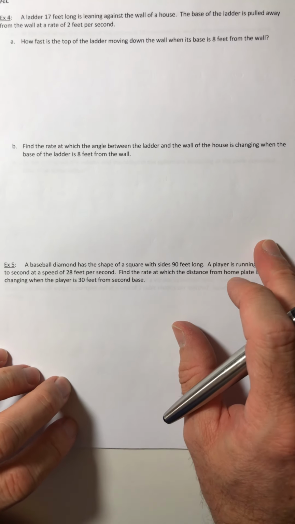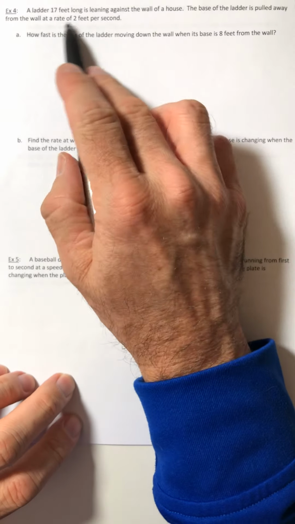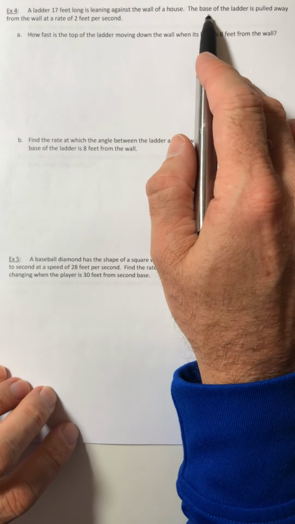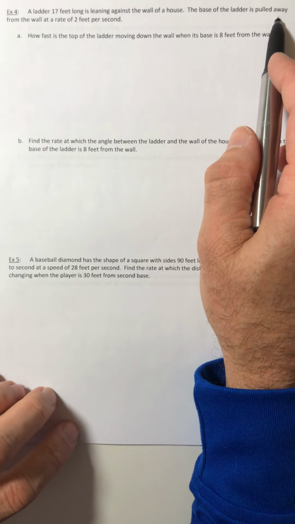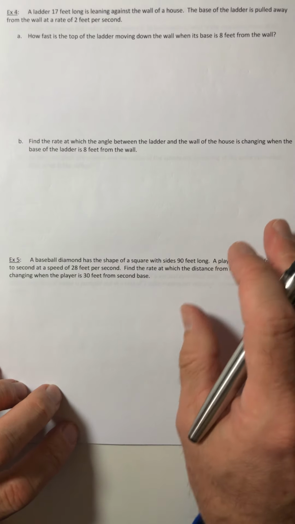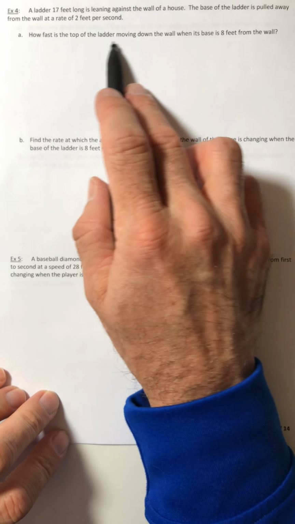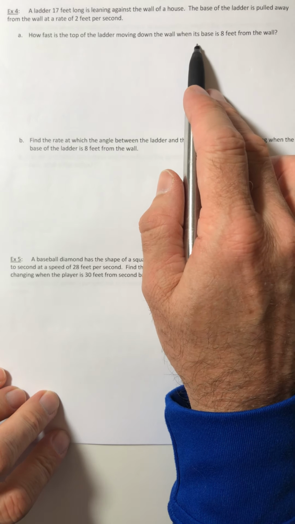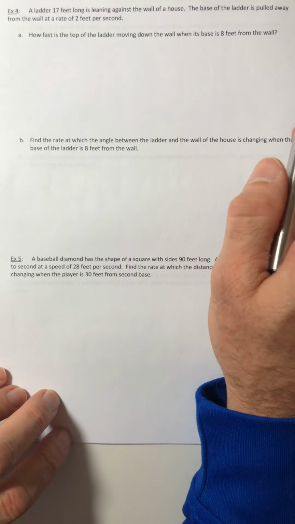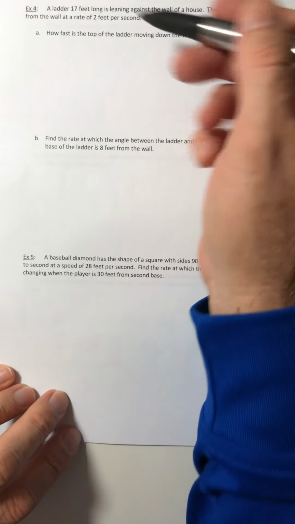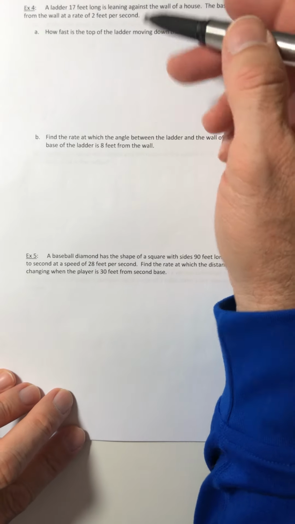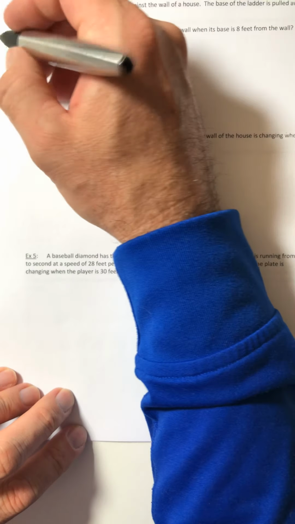Okay, example 4, a ladder 17 feet long is leaning against the wall of a house, and the base of the ladder is being pulled away from the wall at a rate of 2 feet per second. This sounds like a prank. So A, how fast is the top of the ladder moving down the wall when its base is 8 feet from the wall? All right, let's go ahead and just sketch this out. Sometimes that helps just to visualize what's happening.